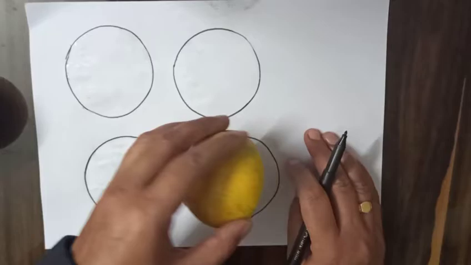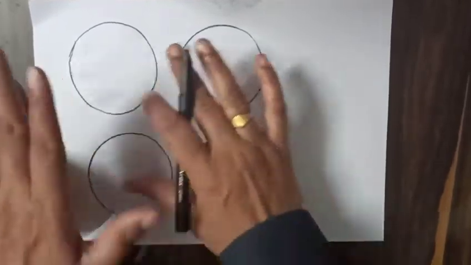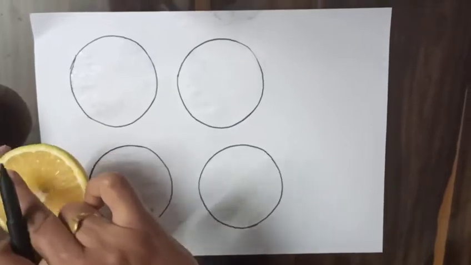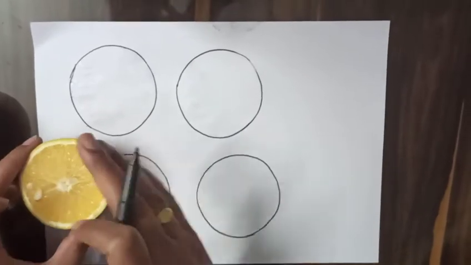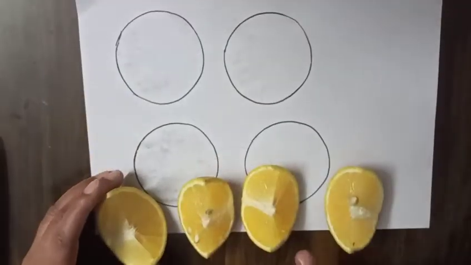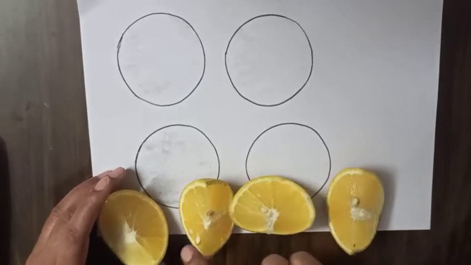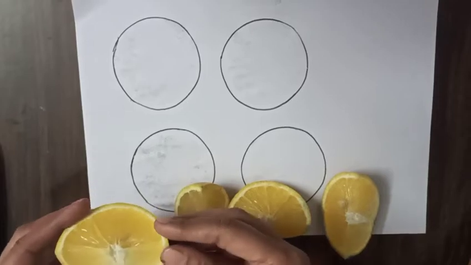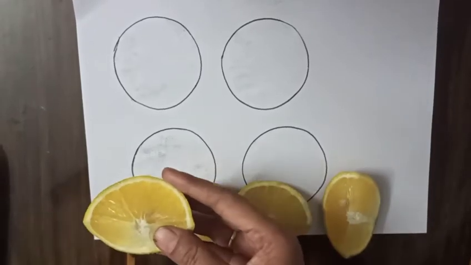So in this way we have drawn the four circles. Now we'll cut each half part again into two equal parts. Now we got the 4 quarters of the sweet lime. Now separate the peel of a quarter part.